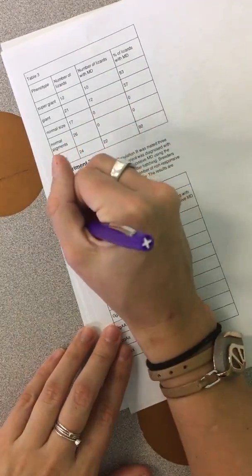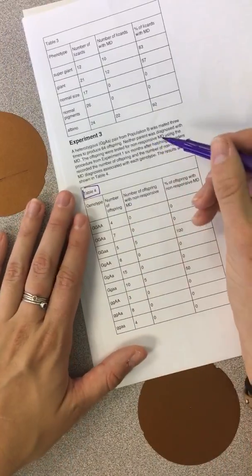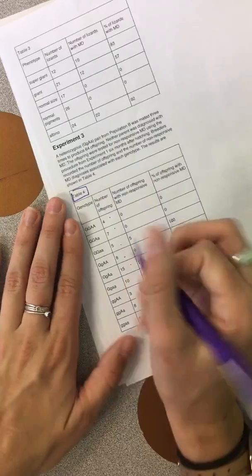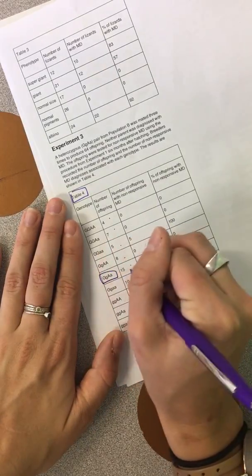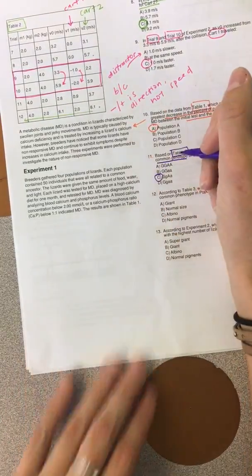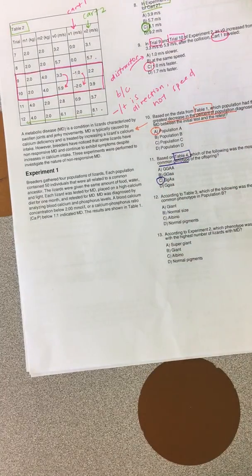I'm going to find Table 4, and then I'm going to find the most common genotype. Now, this is a combined question because I need to find the highest number here. That would be what most common means. That looks like 15 is our highest number, so big G, big A, little a. So the answer to 11 is C.